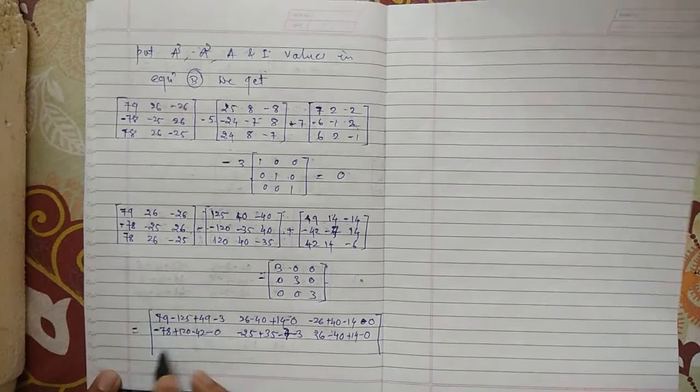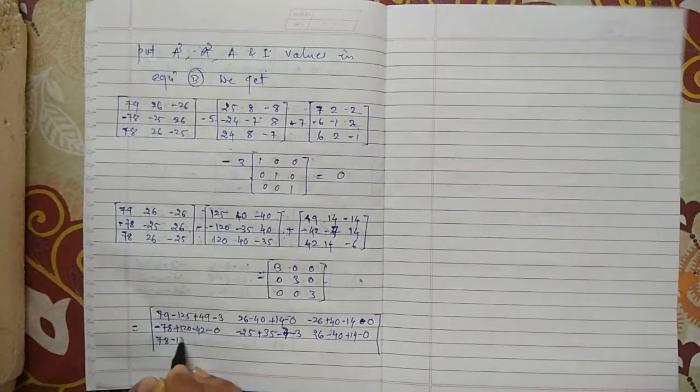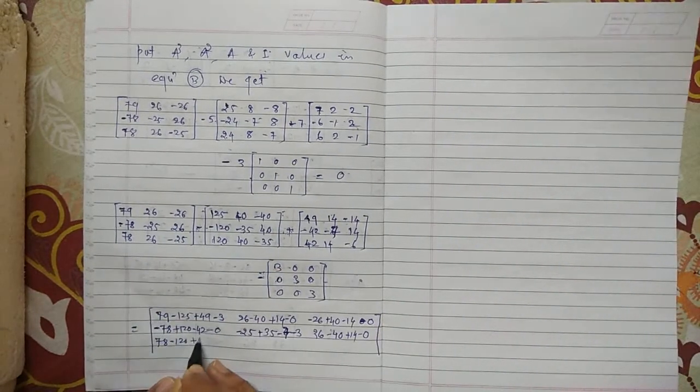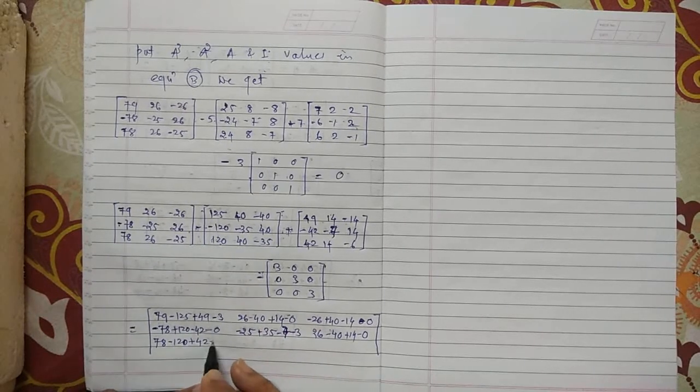Then this is 78, this is minus 120, this is plus 42 and this is minus 0.